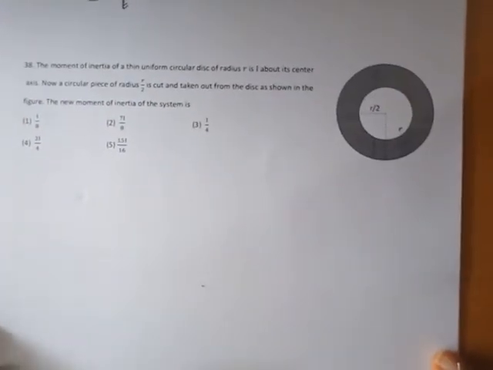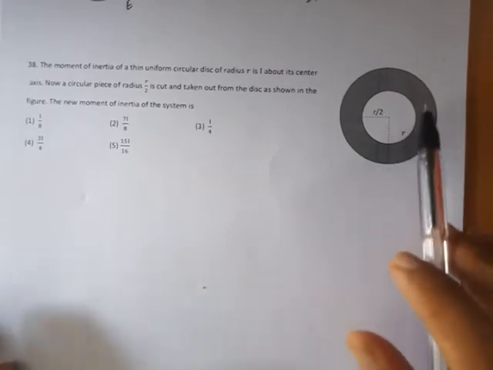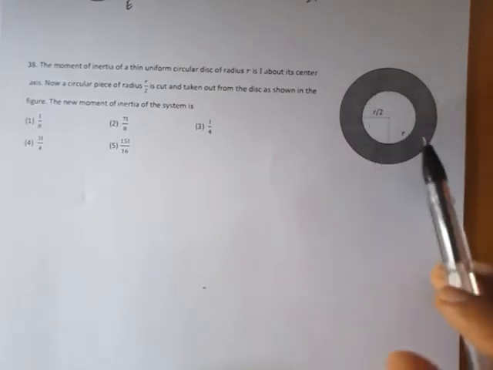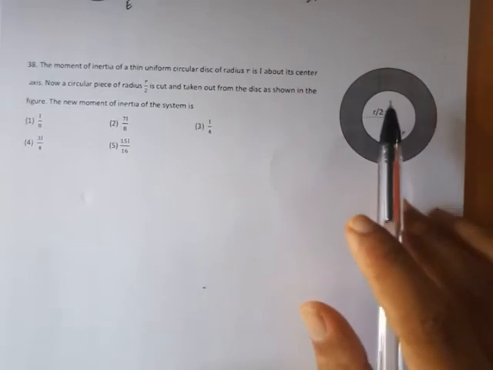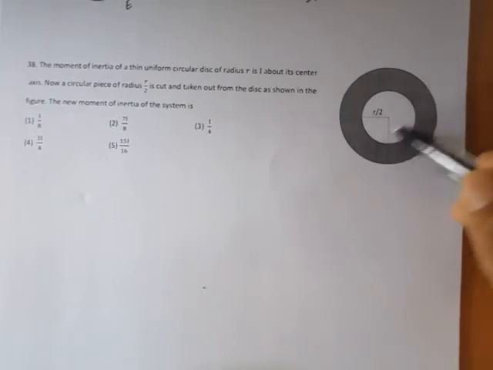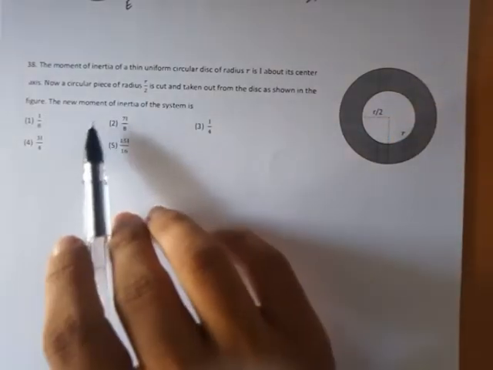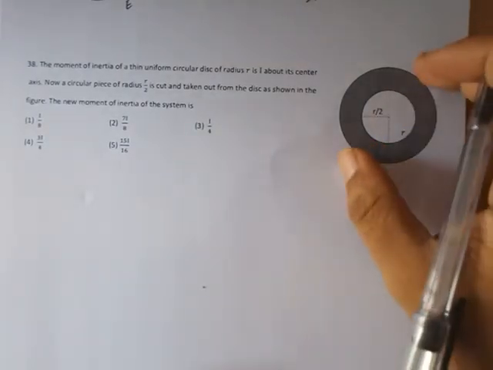So in this problem we have the moment of inertia of a thin uniform circular disc of radius r is I about its center axis. Now a circular piece of radius r divided by 2 is cut and taken out from the disc as shown in the figure. So from the disc of radius r, a disc of radius r over 2 is cut and taken out. The new moment of inertia of the system is, so now we want to find the moment of inertia of this system.